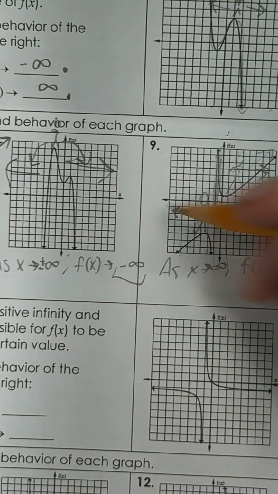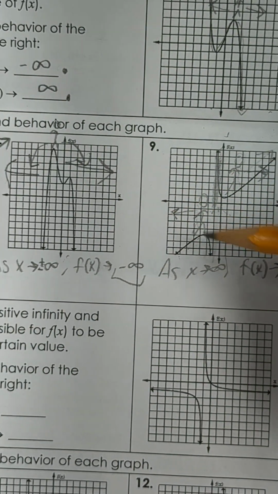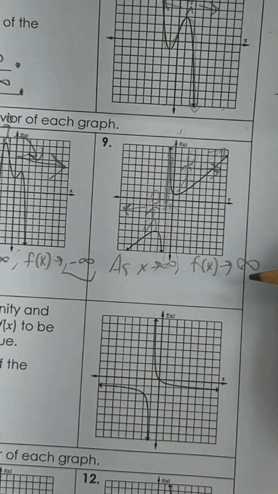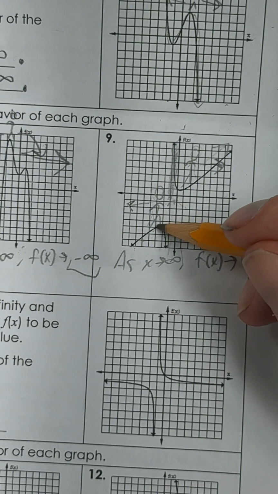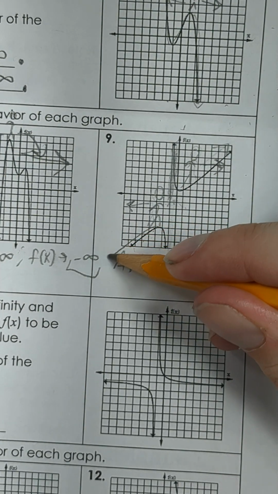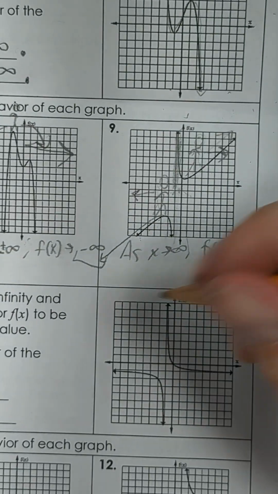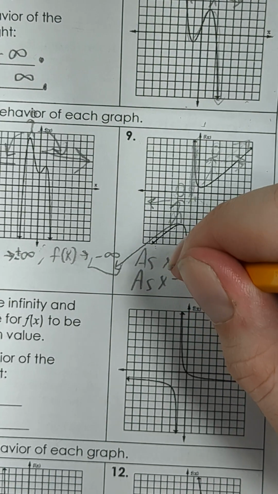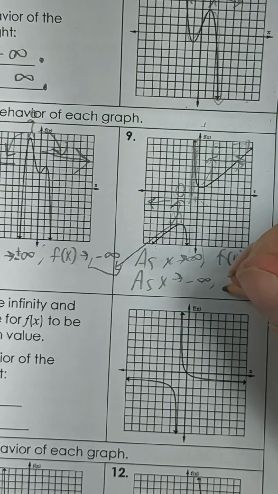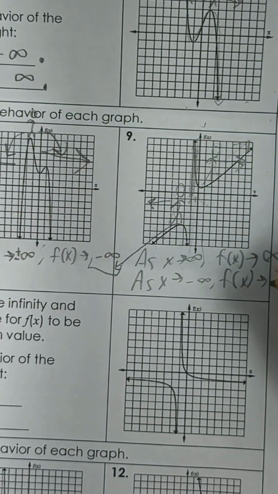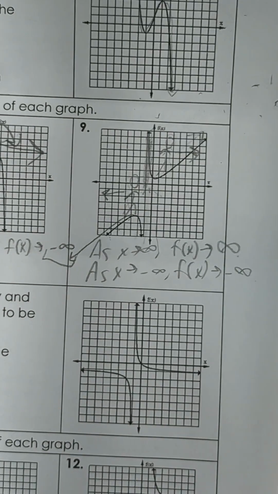So we have to go as far left as we want towards negative infinity. It looks like I'm going to decrease, decrease, decrease. We're only worried about what happens way off that way, and it goes down. So as x goes to negative infinity, f of x also goes to negative infinity.